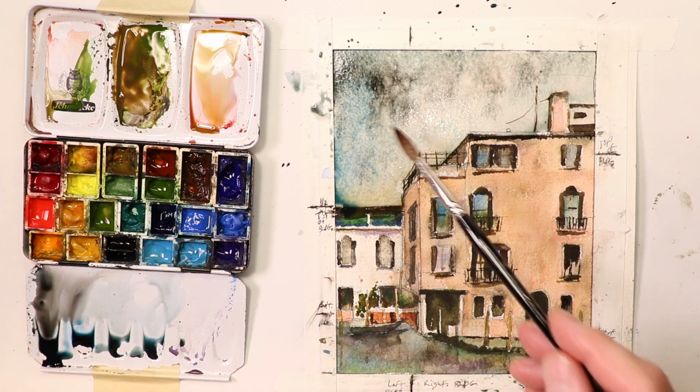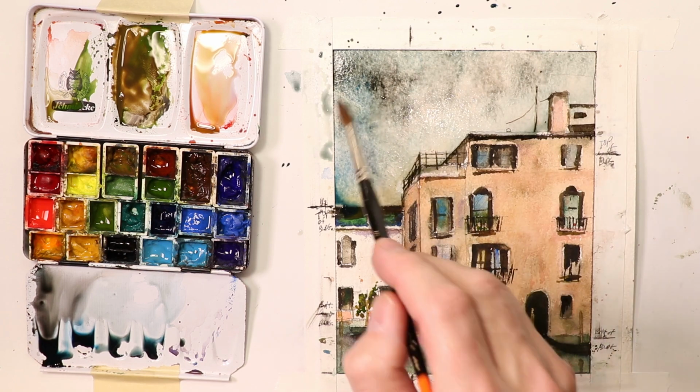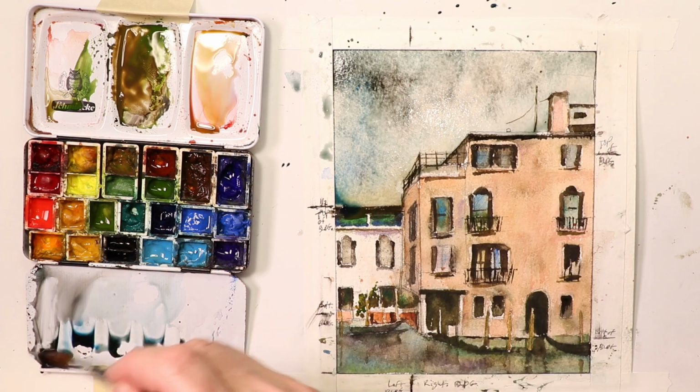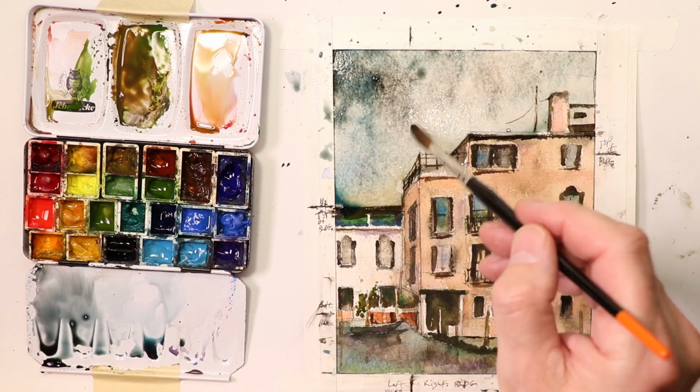That's the main thing. Have fun. Have a free, fun time with your skies. Put on lots of water, lots of wash. Maybe keep a few areas darker, some areas lighter.